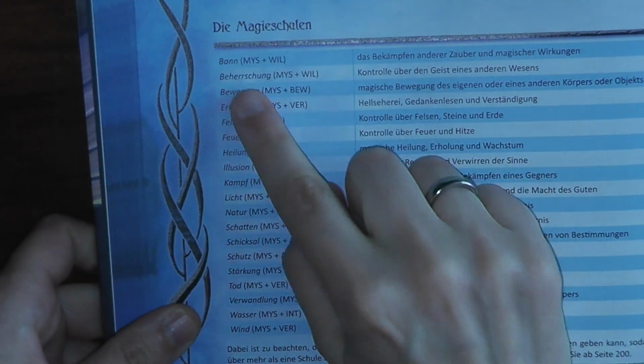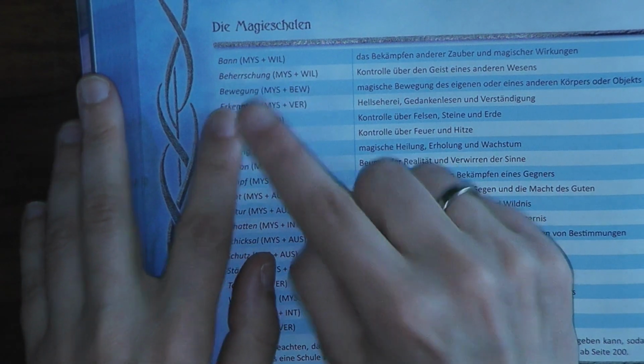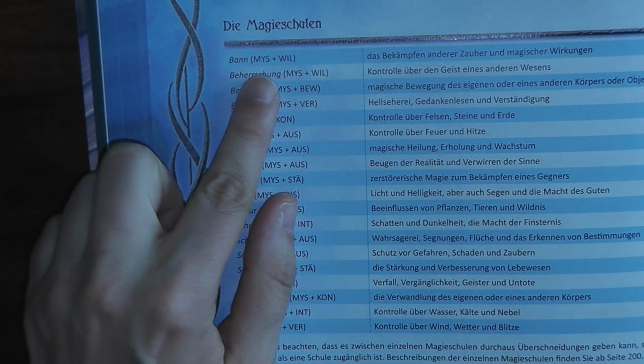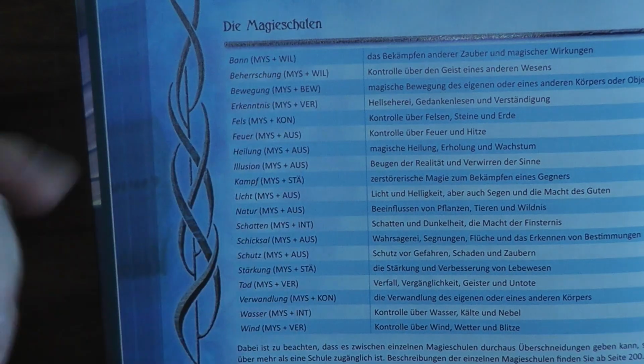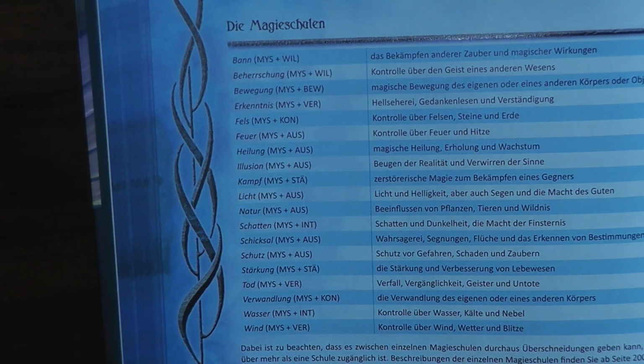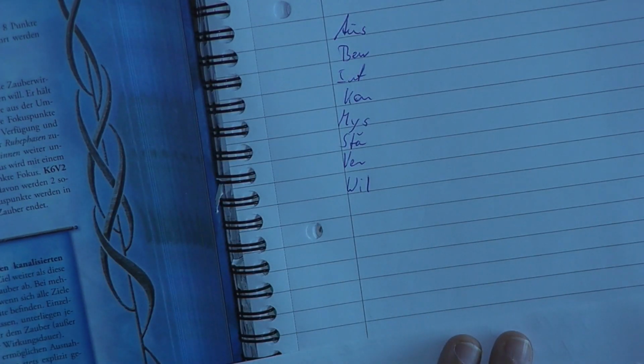So we have Ban, so that's kind of like trying to defy magic. That's mysticism and will. So mysticism is always the main one. So we know already we want to have a 3 in this. Very simple. So we put in a 3.